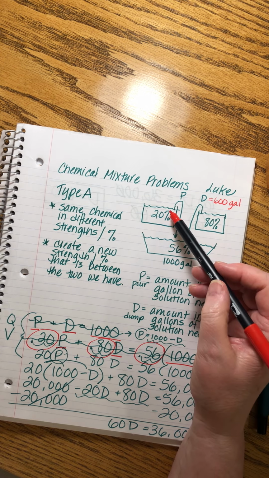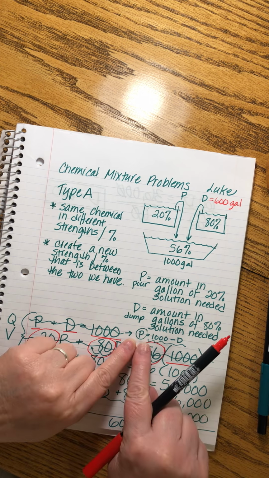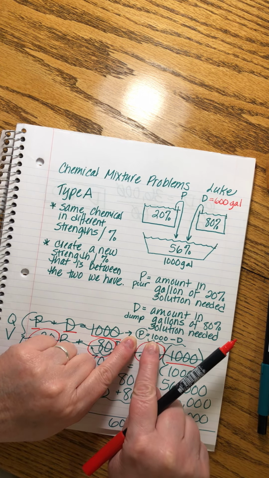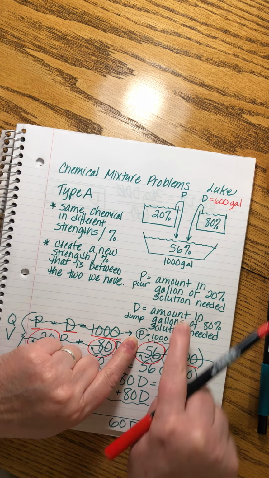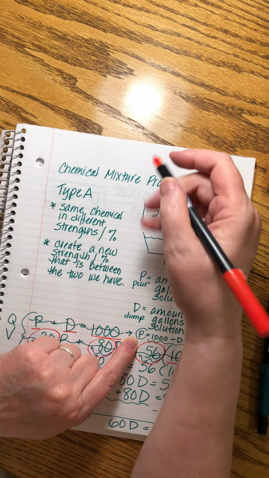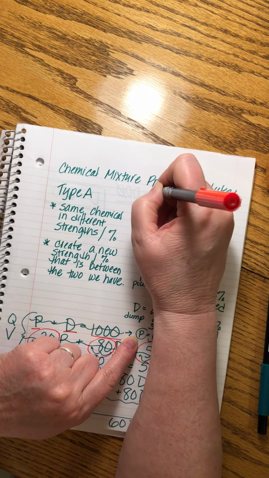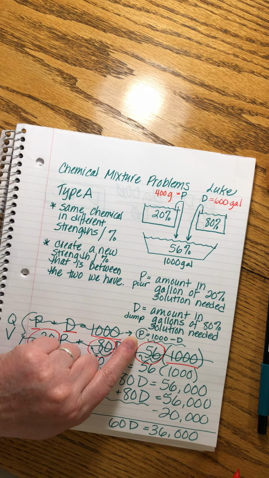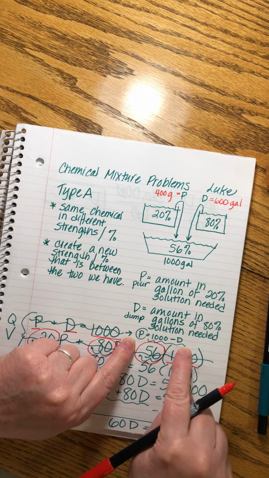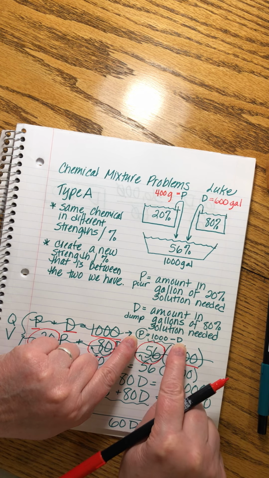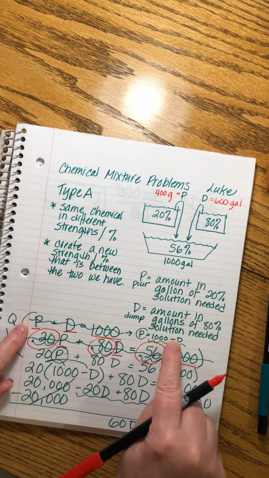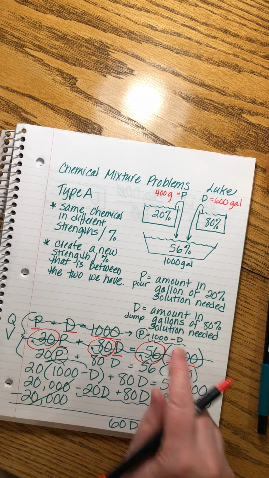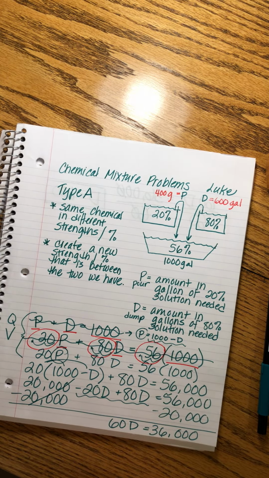We still don't know how much of the 20% we need though, but we can figure it out because we see right here, P equals 1,000 minus D. So this is going to have to be equal to 400 gallons, isn't it? I'll just put a single G because I ran out of space, right? So just like many other of our problems, we use one of our original equations, or this isn't even an original, it's a derivation, but we use one of our other equations to solve.